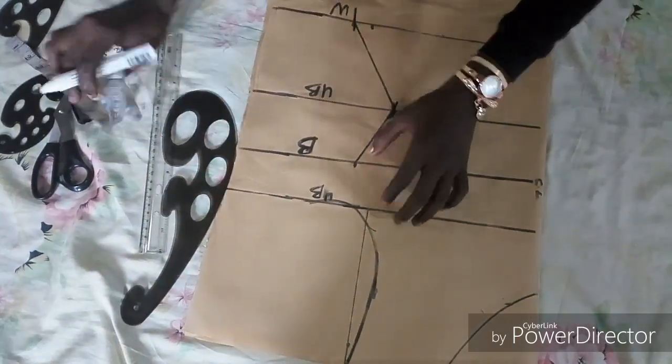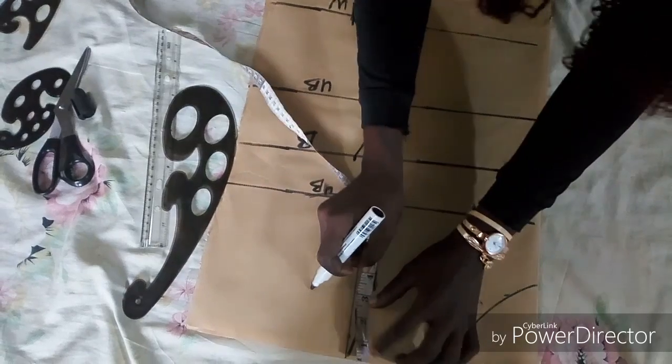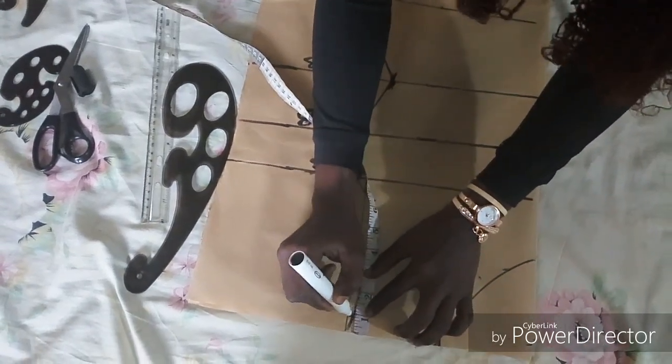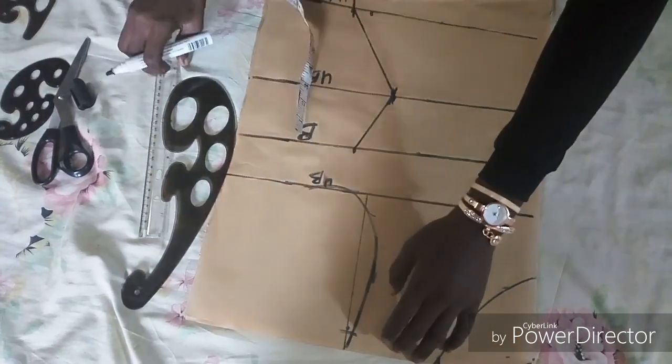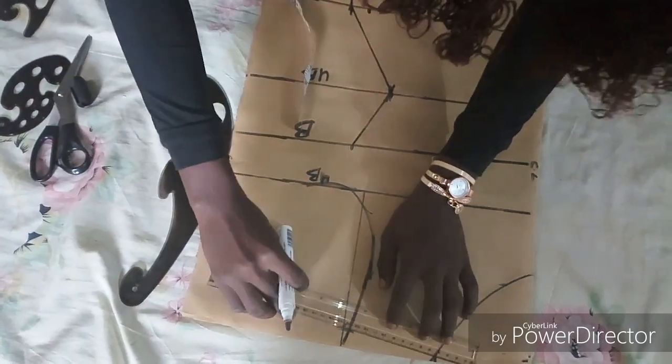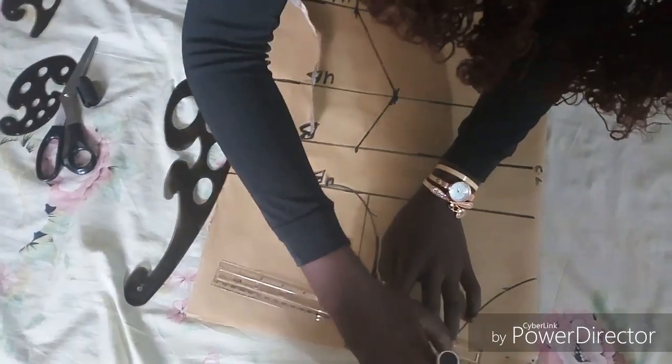Now because our shoulder is not actually straight, don't forget to always take in your 1 inch for your shoulder slant.